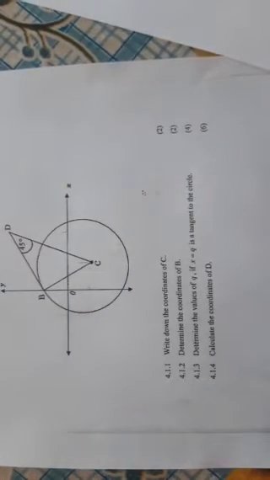Right, 4.1.3, determine the values of Q if x equals Q is a tangent to the circle. Now, this is a high order question. So, what is the value of Q? Here x equals Q is a tangent to the circle.